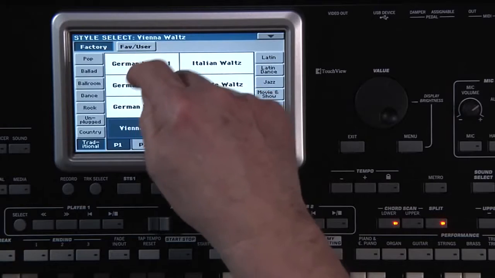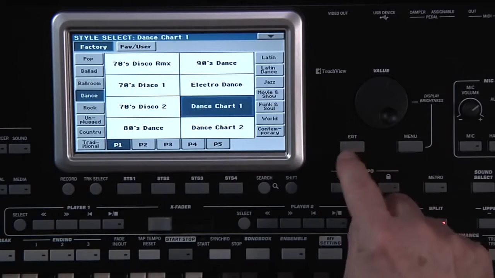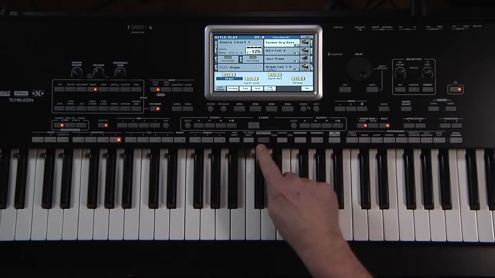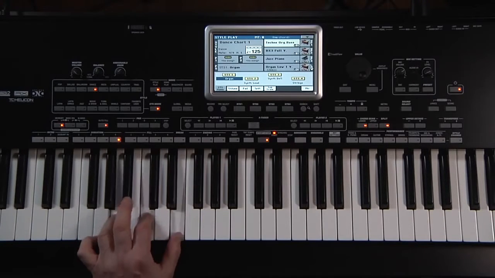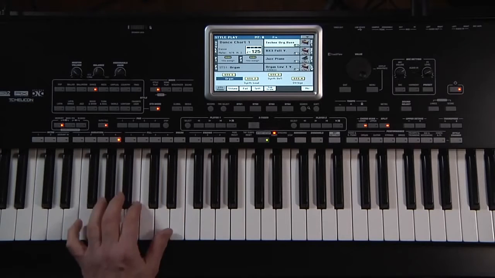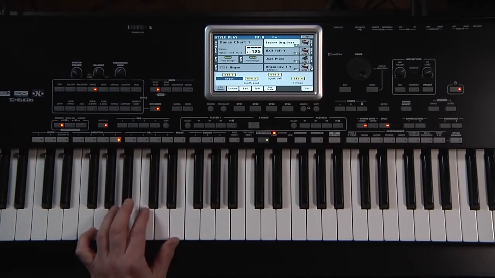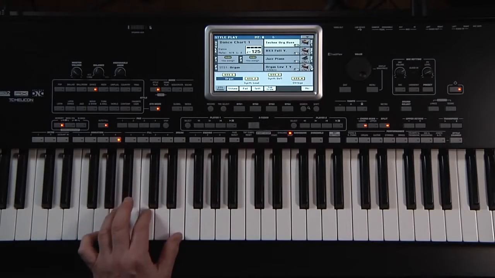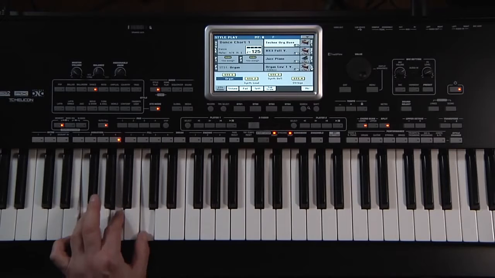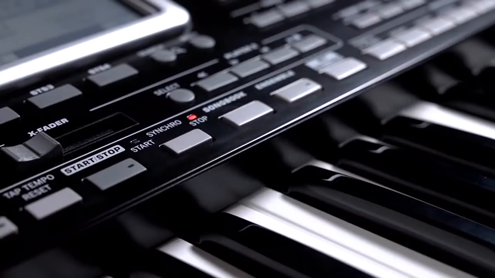Dance category, Dance Chart 1. To the right of the Start-Stop button, you will find the Synchro Start-Stop button. This controls how the accompaniment starts or stops as you play the keyboard. Press the button until Synchro Start and Stop are both off.